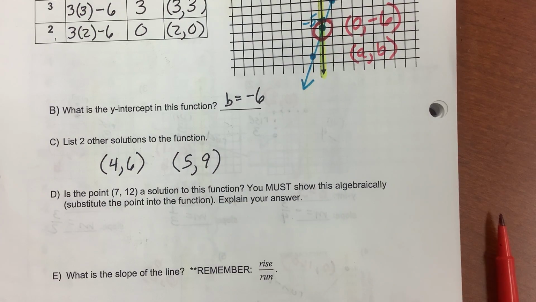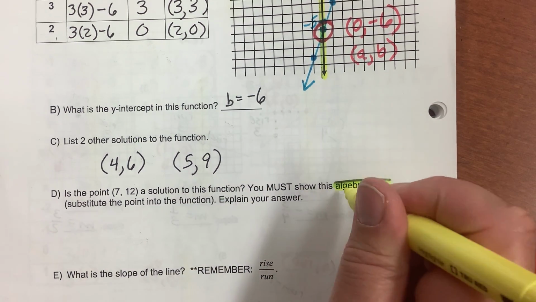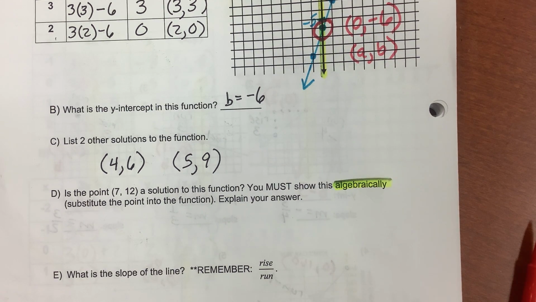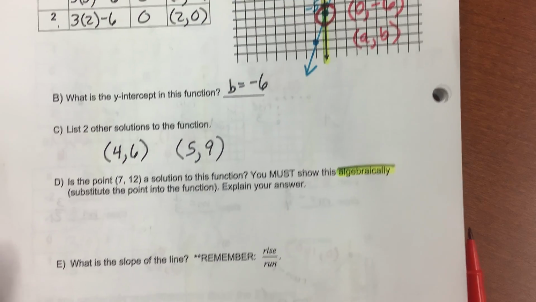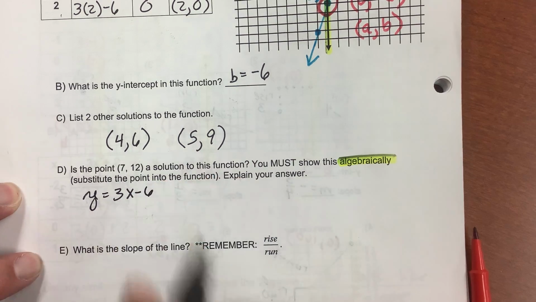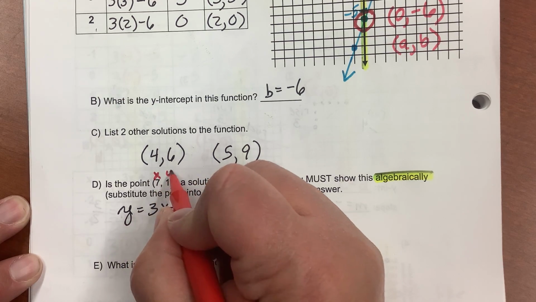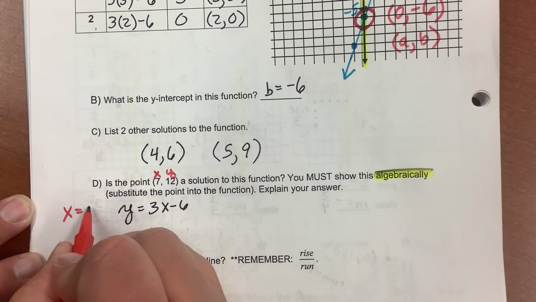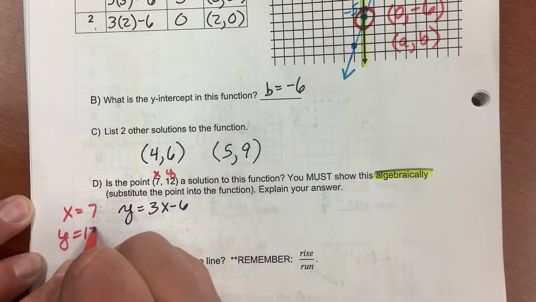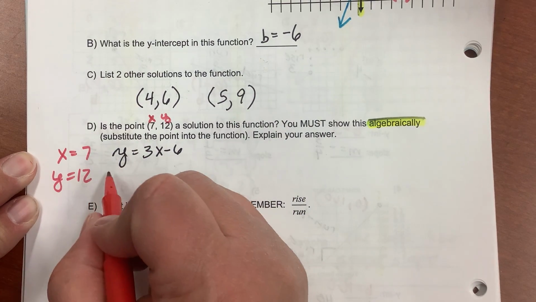Is the point 7, 12 a solution to the function? You must show this, everybody's favorite, algebraically. Ugh, algebraically, Bono. What do you mean by that, algebraically? Well, that means you rewrite the problem. Y equals 3x minus 6. And you're going to test the point. Here's my point. X is 7, y is 12. So x equals 7, y equals 12. And I'm going to substitute those into this problem, making sure I put things in the right spot.